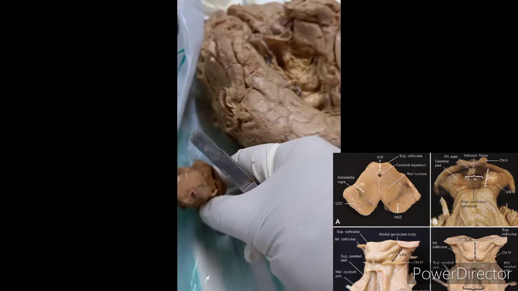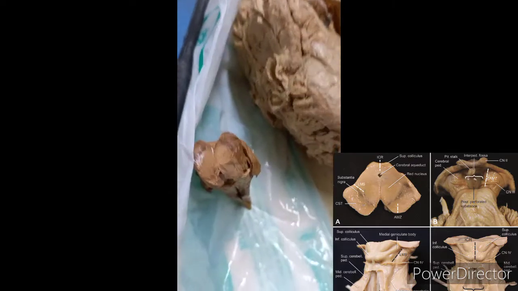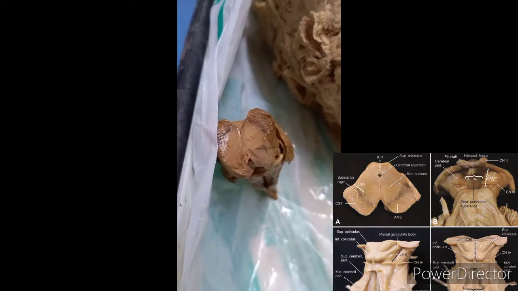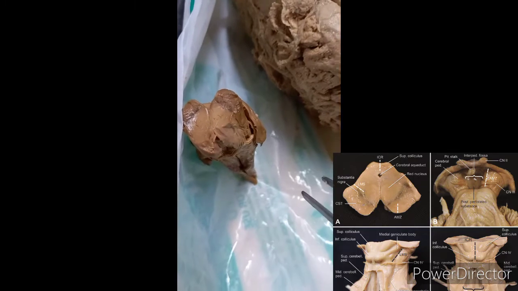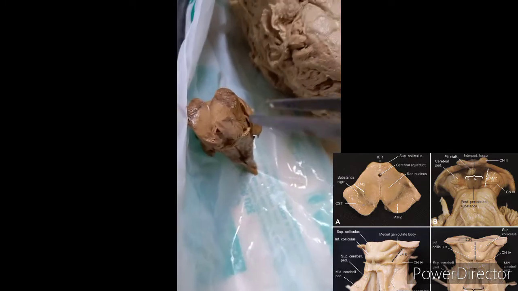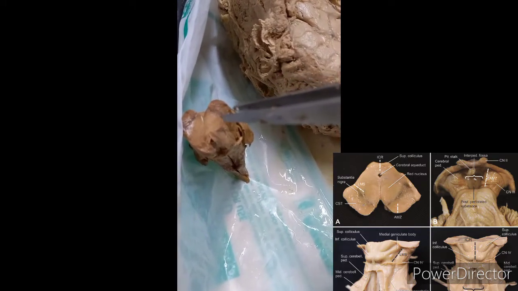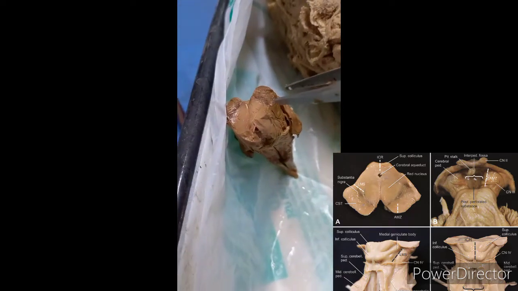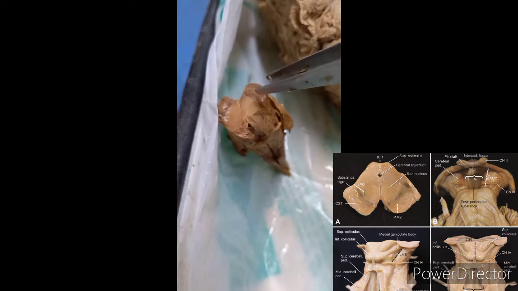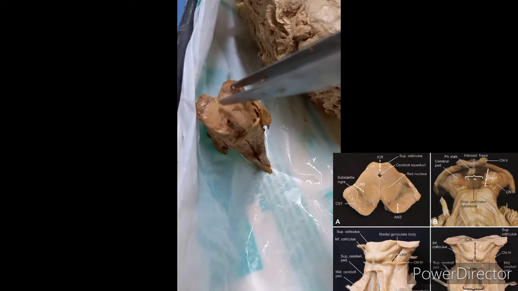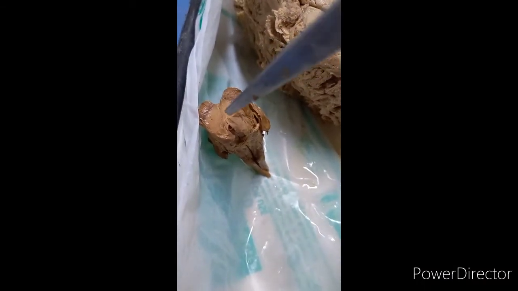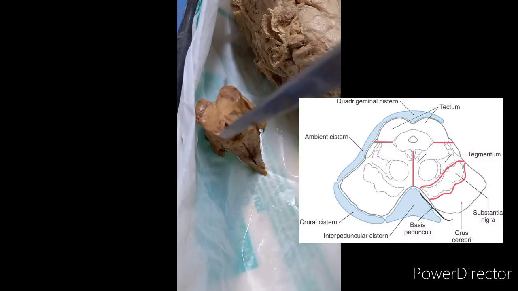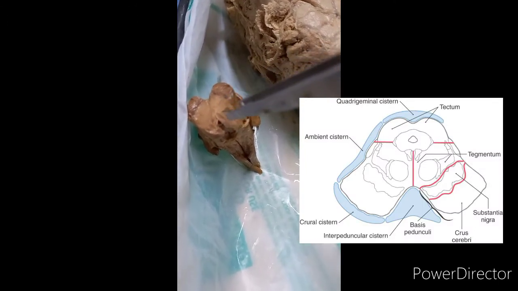So if you see the cross section, we can appreciate here that it consists of cerebral peduncles ventrally and tectum dorsally. These projected parts are known as cerebral peduncles, through which the fibers of the crus cerebri go downward towards the spinal cord, and the posterior part is known as tectum.